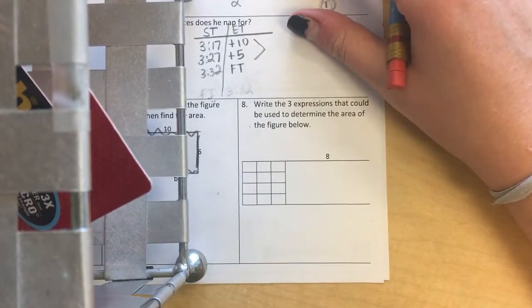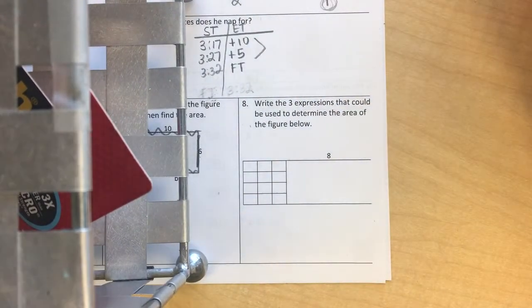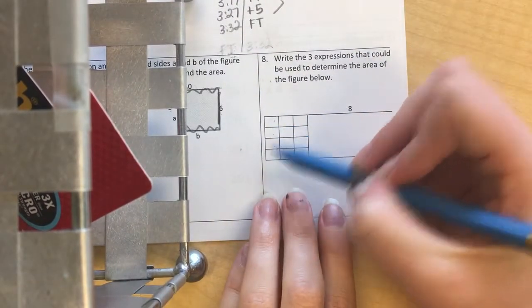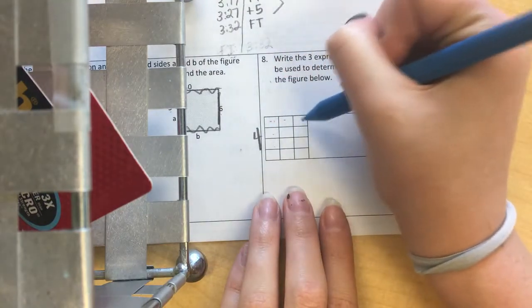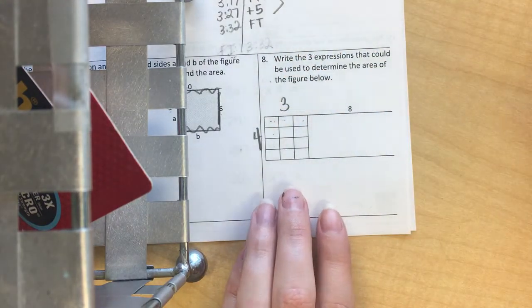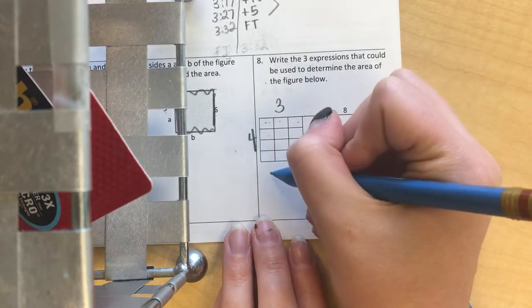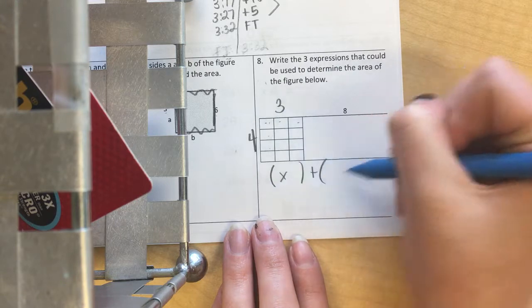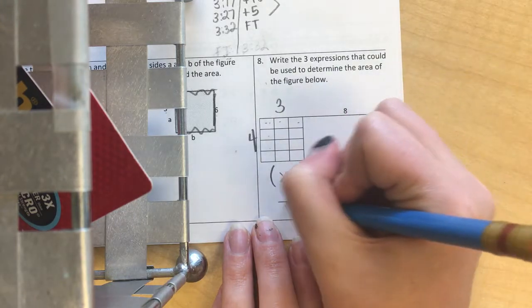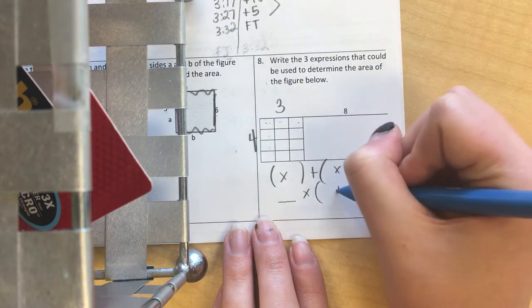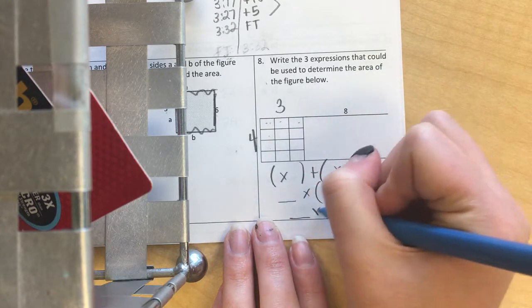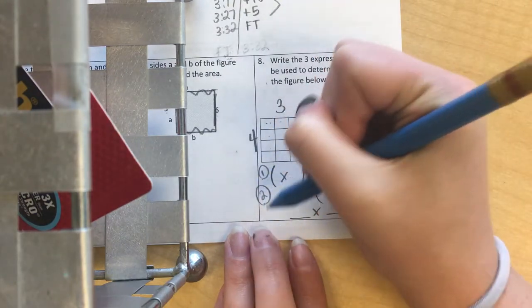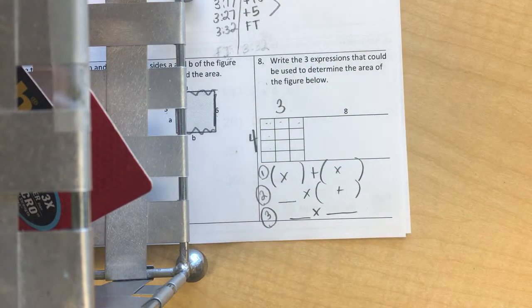For number 8, write 3 expressions that could be used to determine the area of the figure. We can see that the rows are going to be 4 rows, and the columns for the first rectangle are 3. So again, same as yesterday, the 3 equations we should be looking for are a 2 area equation, our rows times our columns, and our rows times our columns. So again, you should have these 3 answers filled in order to get this problem correct.